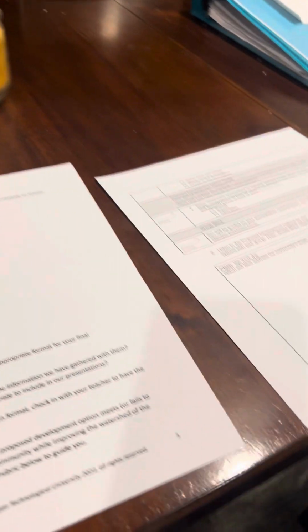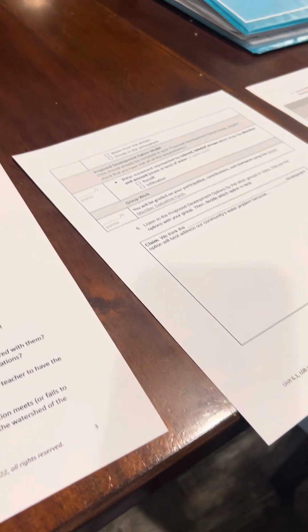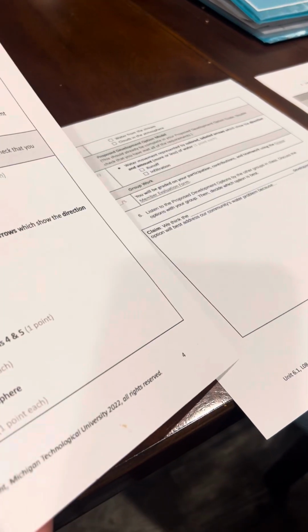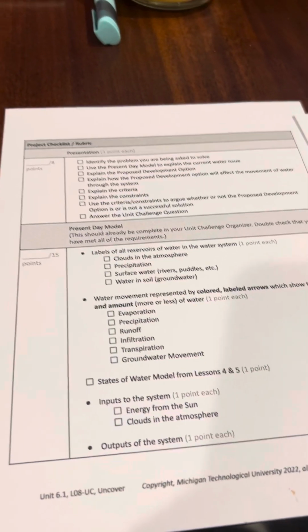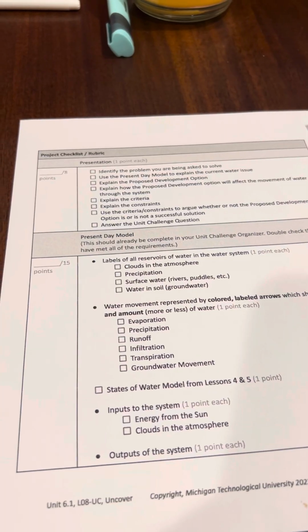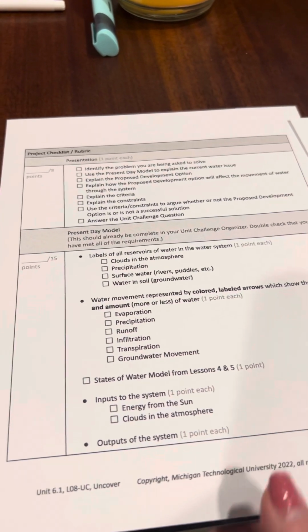I believe we're starting from right here. Okay, what do we do first? We read what it says, what we have to do for the rubric. Okay, let's do it then.